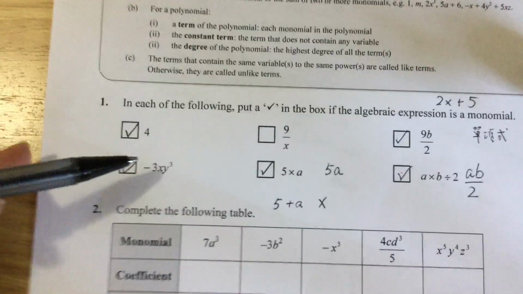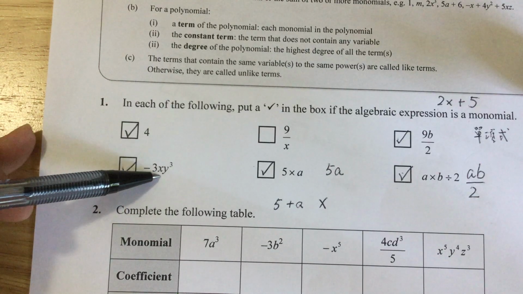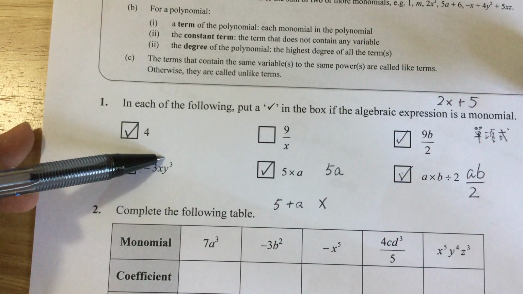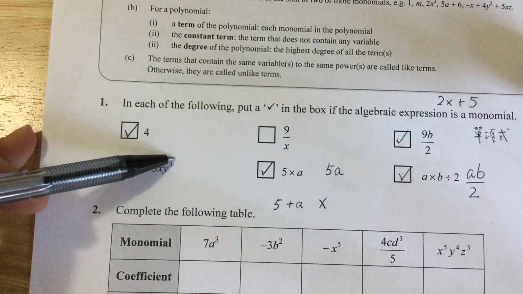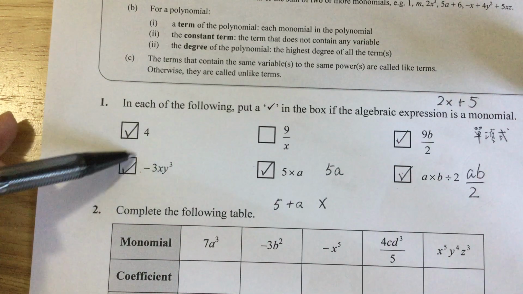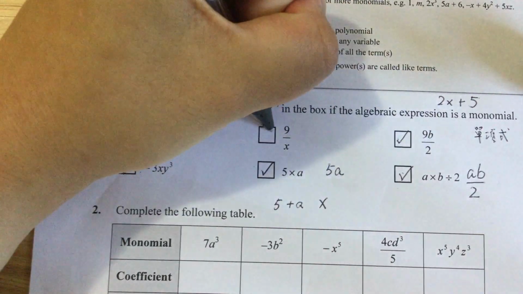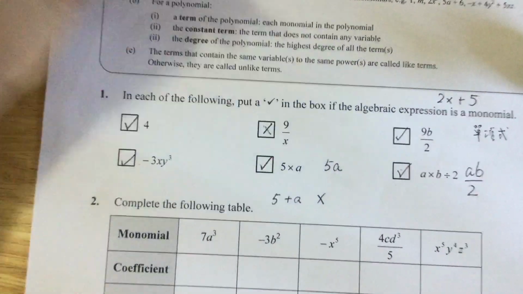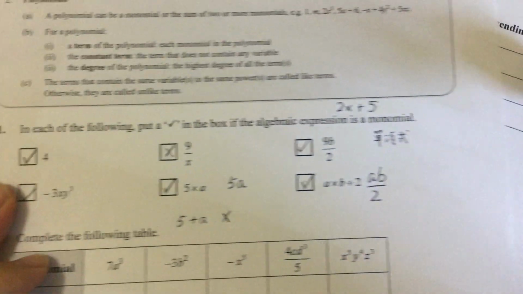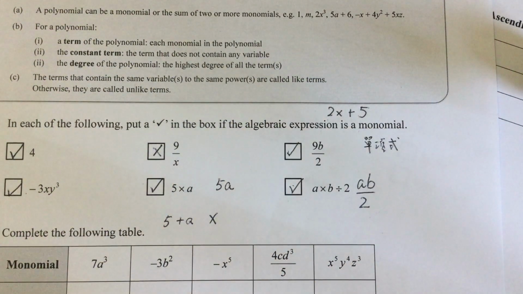Look at this one by one. This is a number. This one has the positive index 1, multiplied together with the positive integer 3 here for y. So we can say this one is a monomial. The only one that we can say is not a monomial is 9 over x.